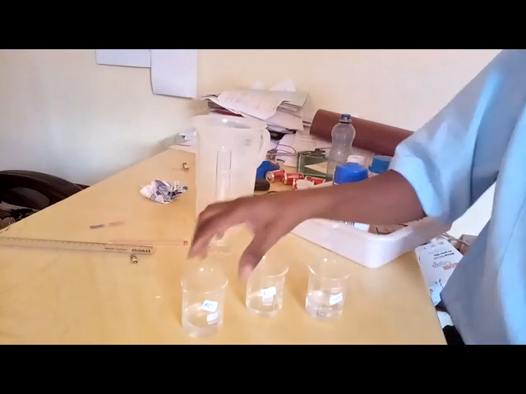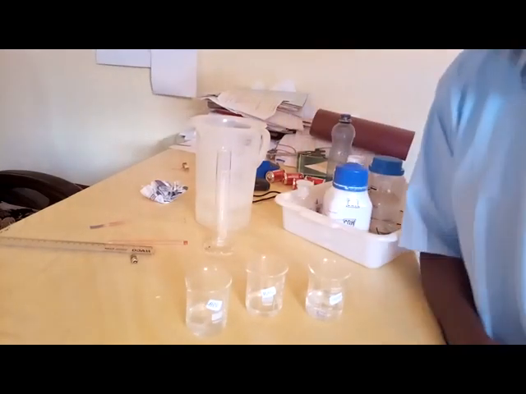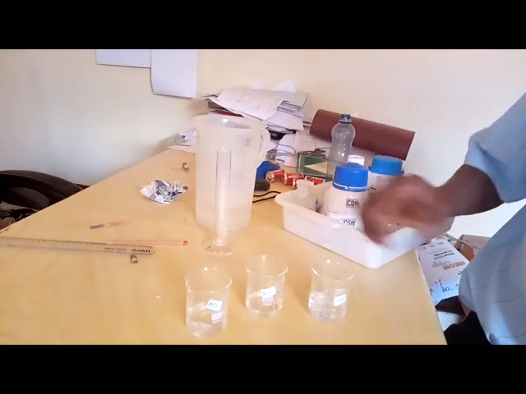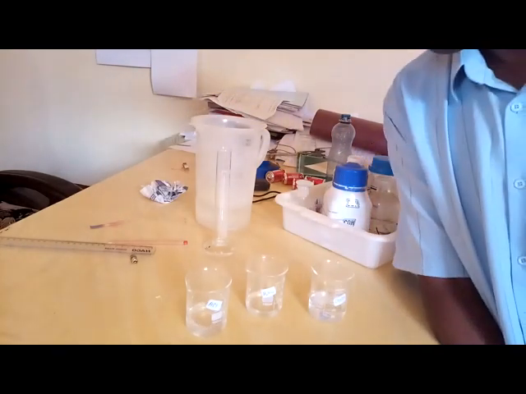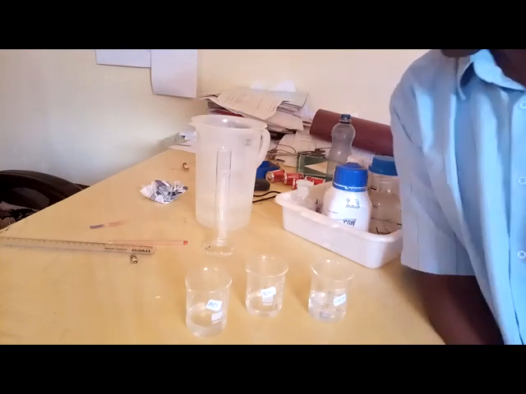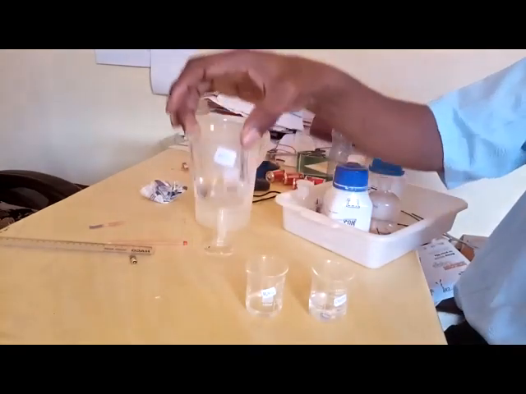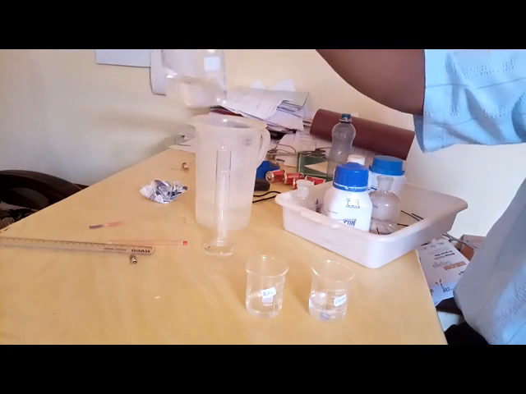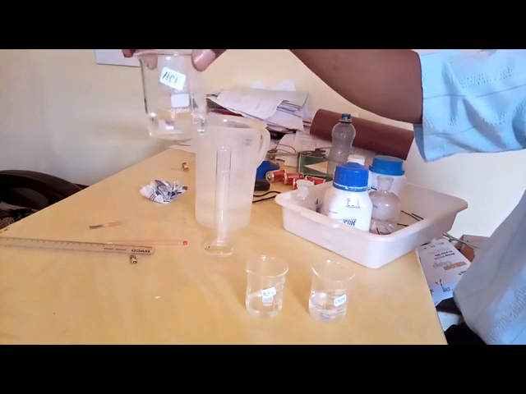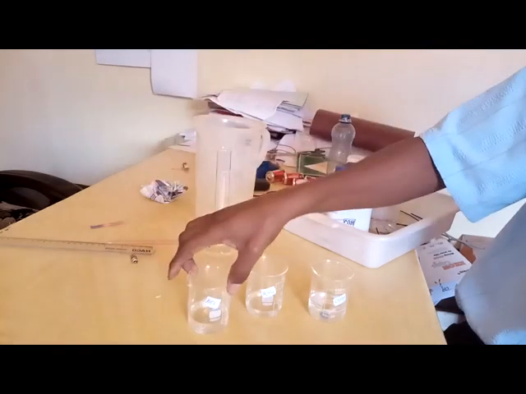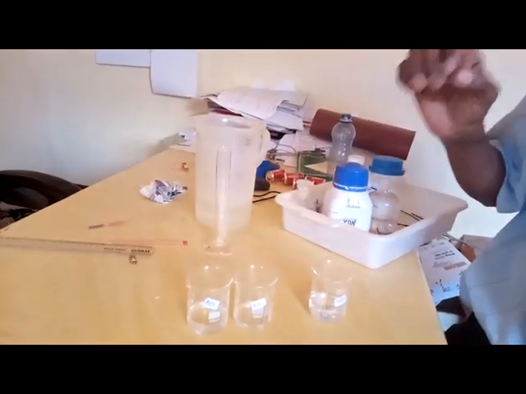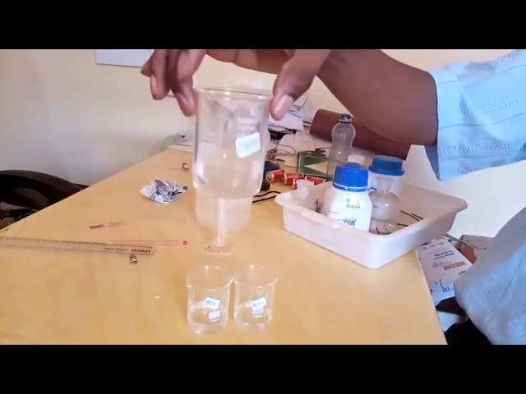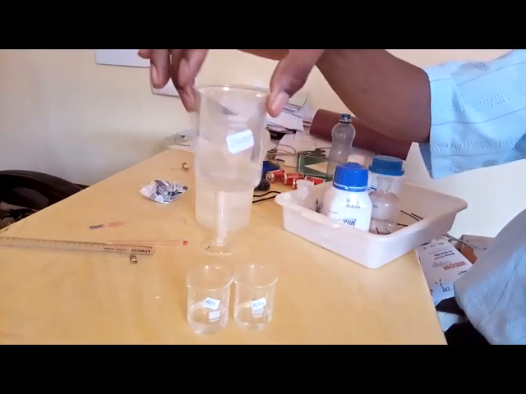Now let's see which one will be faster, hydrochloric acid or ethanoic acid. And the reaction continues. Oh yes, the reaction is over. Hydrochloric acid has reacted with the magnesium ribbon. We don't have any more of it, so that one comes next. The reaction with the ethanoic acid looks quite slow.